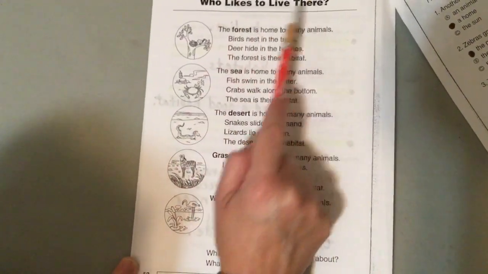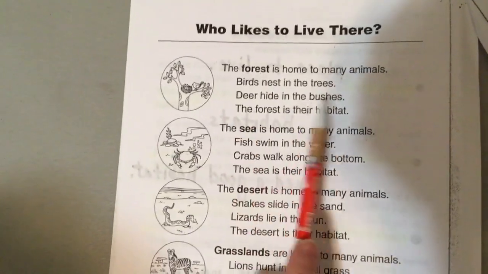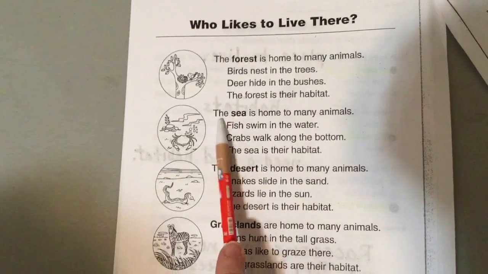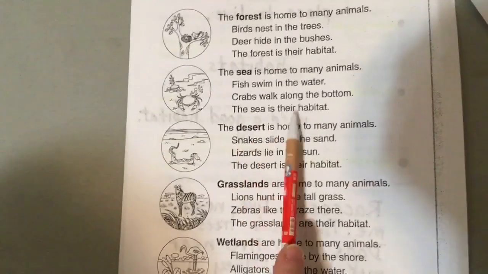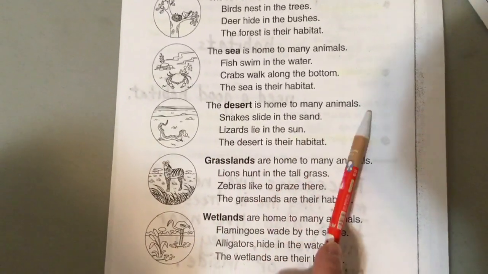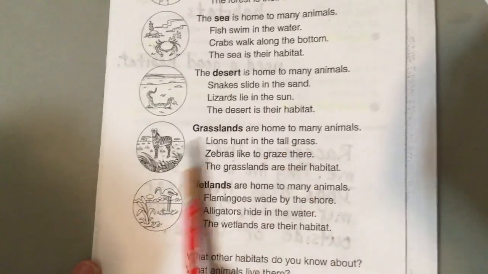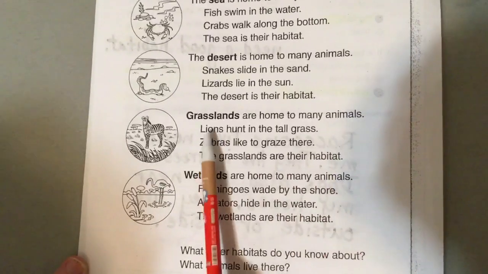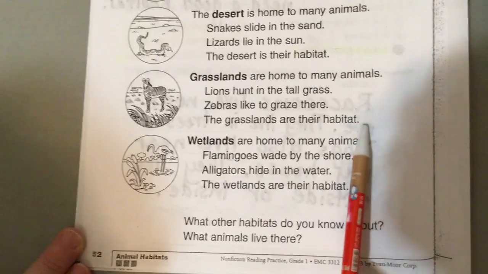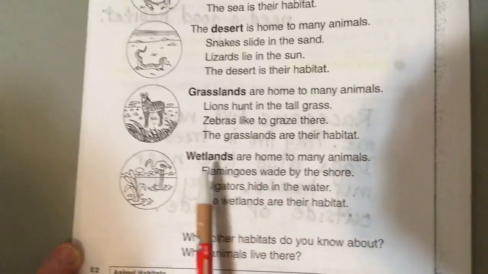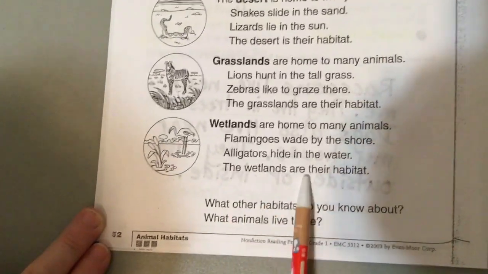All right. Who likes to live there? The forest is home to many animals. Birds nest in the trees. Deer hide in the bushes. The forest is their habitat. The sea is home to many animals. Fish swim in the water. Crabs walk along the bottom. The sea is their habitat. The desert is home to many animals. Snakes slide in the sand. Lizards lie in the sun. The desert is their habitat. Grasslands are home to many animals. Lions hunt in the tall grass. Zebras like to graze there. The grasslands are their habitat. Wetlands are home to many animals. Flamingos wade by the shore. Alligators hide in the water. The wetlands are their habitat.